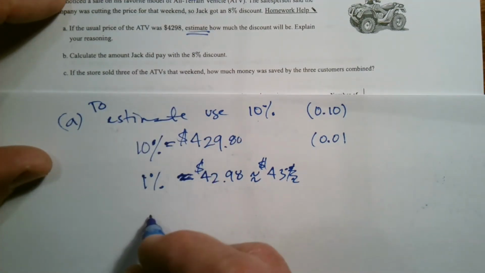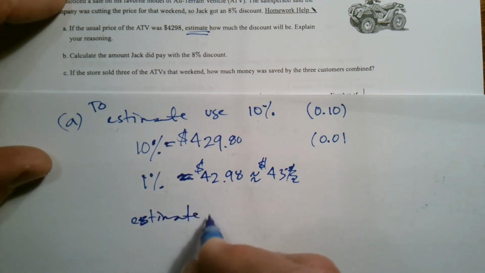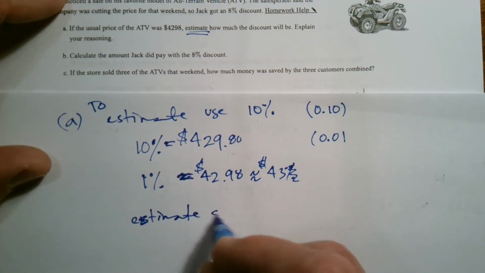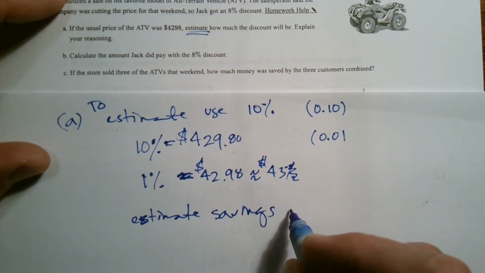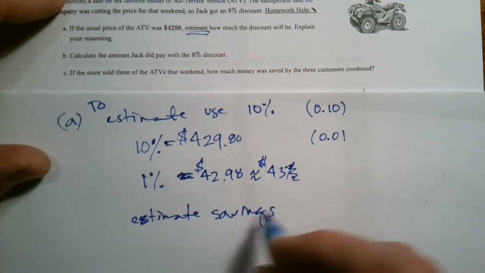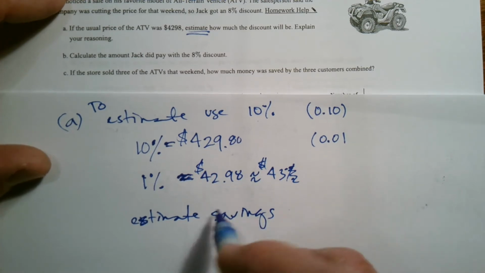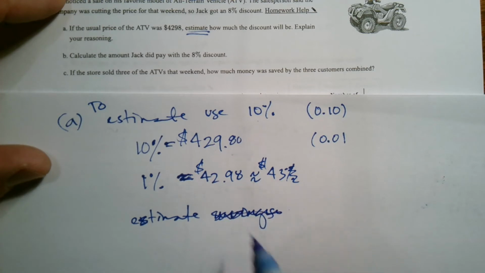So my estimate for 8%, my estimate of the savings, I should say my estimate new price, not savings.